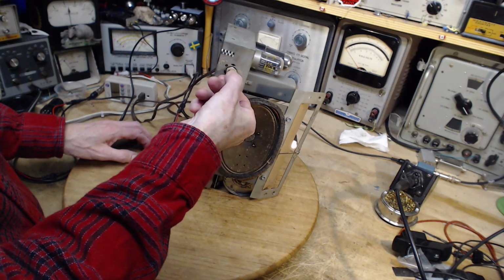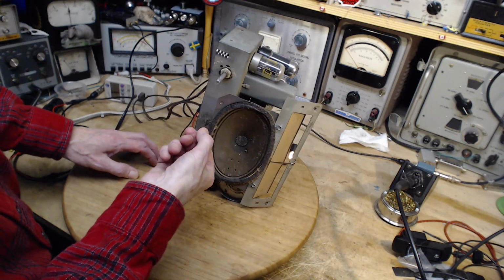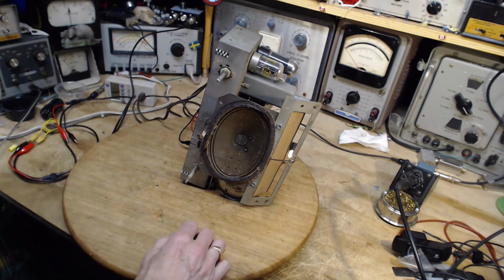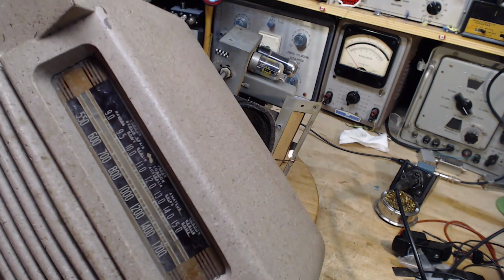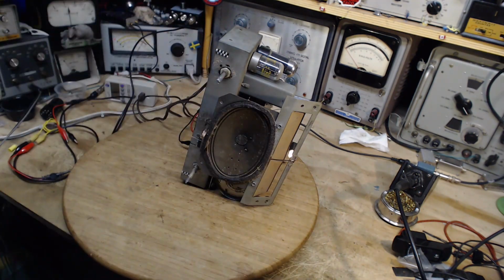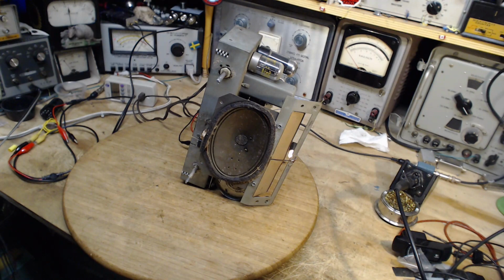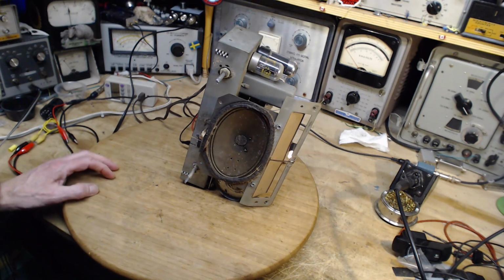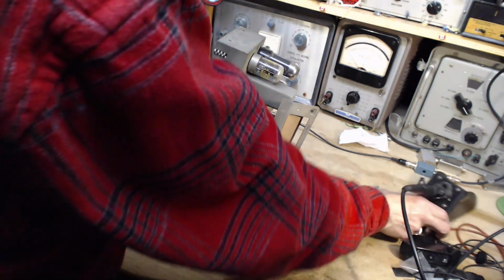Just sounds totally dead. So we're tuned somewhere in the middle of the band. That puts us around 11 megahertz. So my signal generator is set. Let me just calibrate it here. So I'm just calibrating the output on it right now.